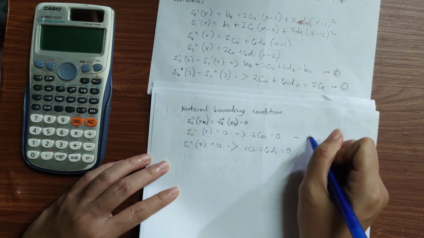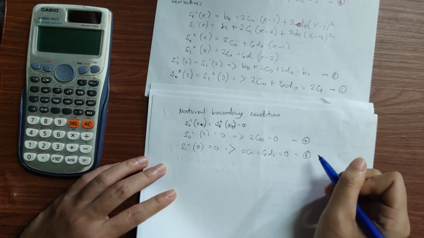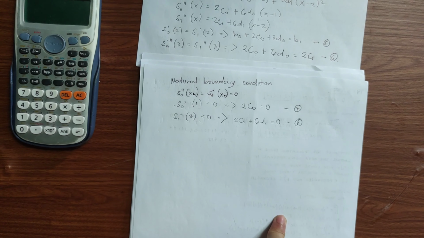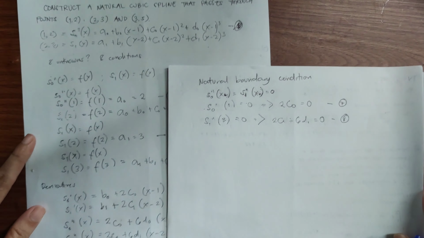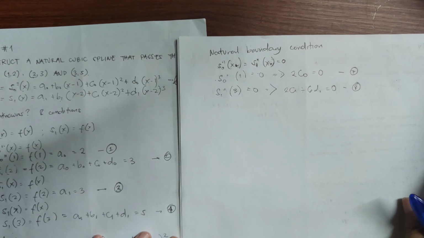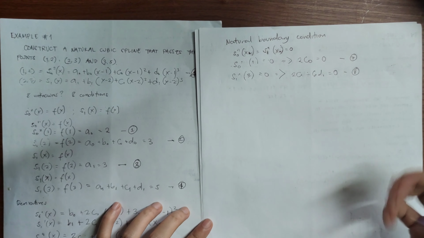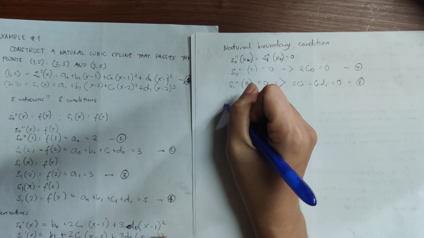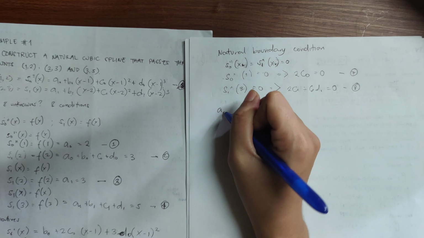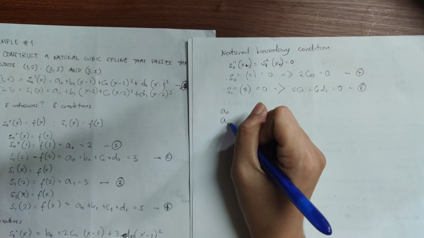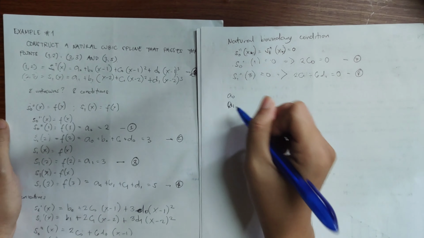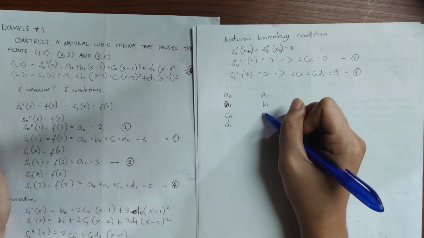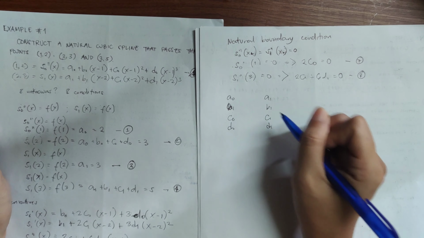So, ito yung 7th equation and then yung 8th equation. Para makuha natin yung simultaneous equation. So, from the equations na nakuha natin, we can solve simultaneous equation condition na unknowns is a naught, b naught, c naught, d naught, and a sub 1, b sub 1, c sub 1, d sub 1.